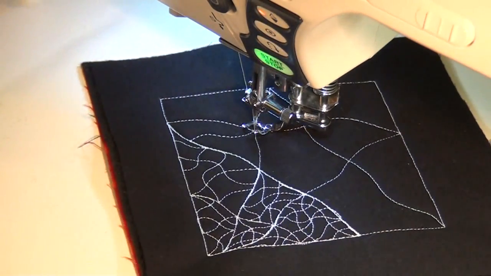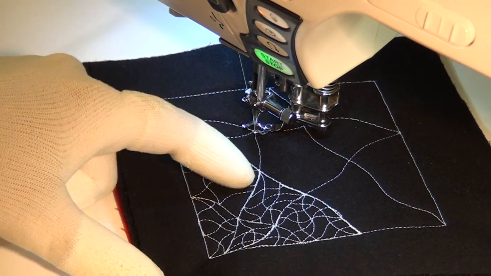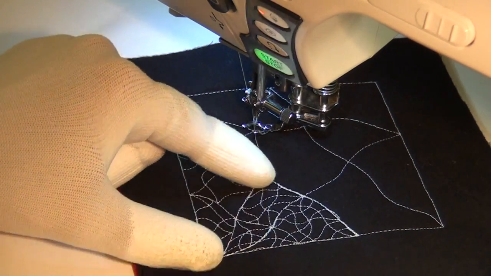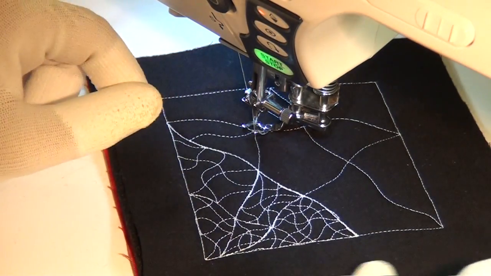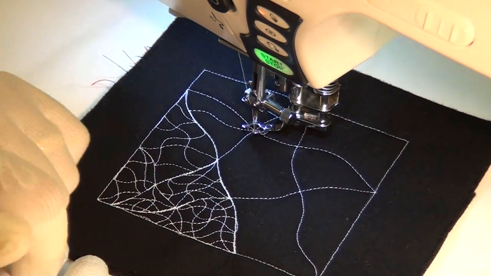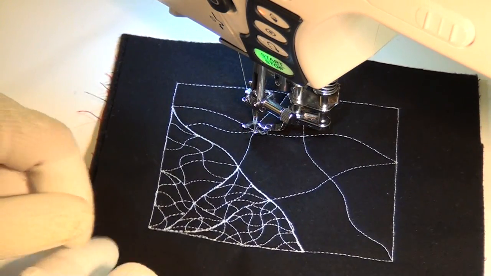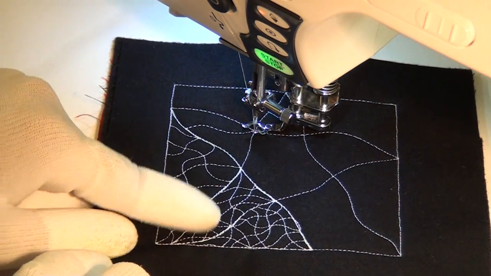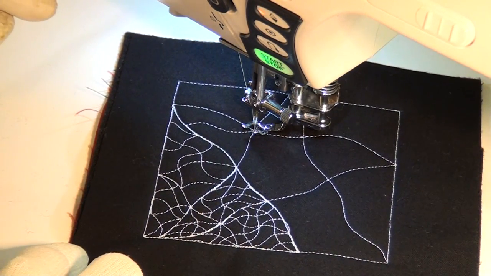So you can see in this space I left things a lot more open. As I started building up more and more lines of quilting through this space, it became even more complex. And I think that that's really going to be something to play with. Experiment with only a few cracks, only a few lines of quilting, experiment with a whole lot and see what you get.